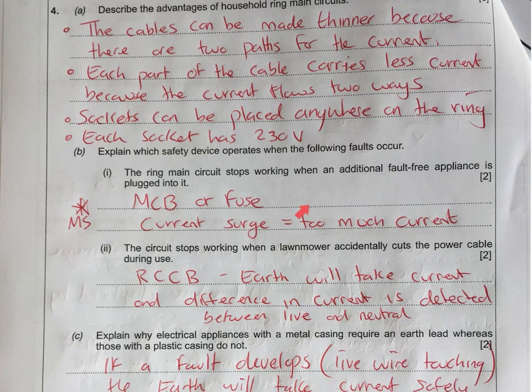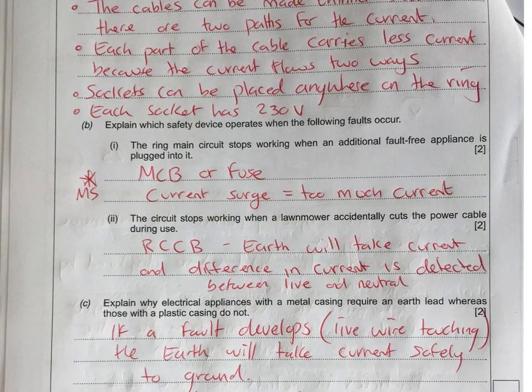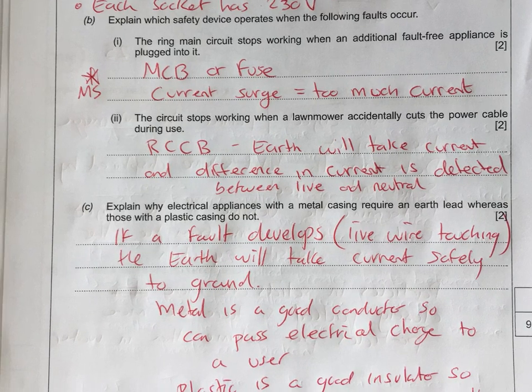This again, because it says fault-free, caught a couple of us up. But I think this stops working when an additional fault-free appliance is plugged into it. It's all about recognizing that it's going to be a power surge. So there's going to be a current surge, too much current. So you're going to use an MCB or a fuse. These both detect current surges. So again, a really funny question there, with 2 marks.